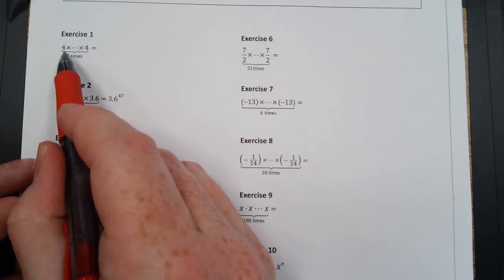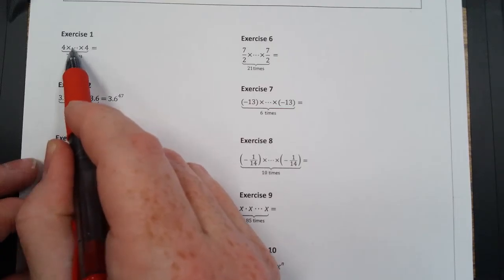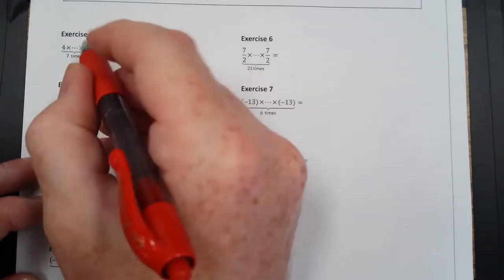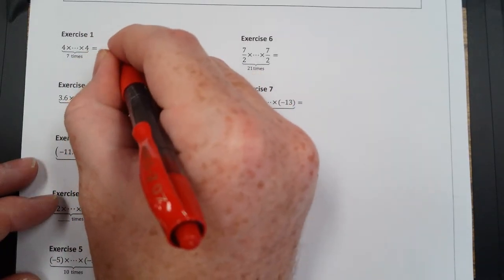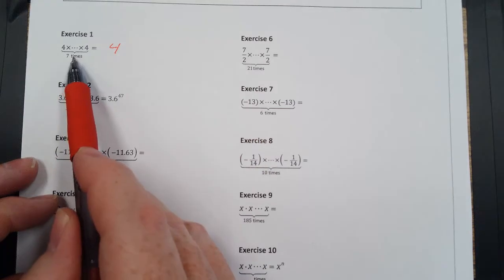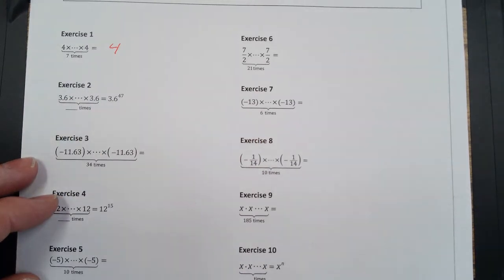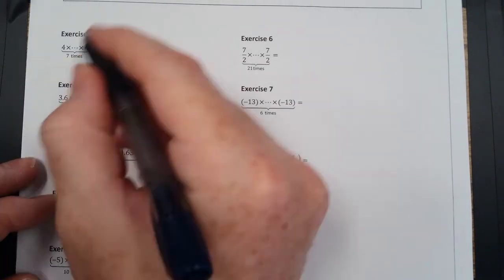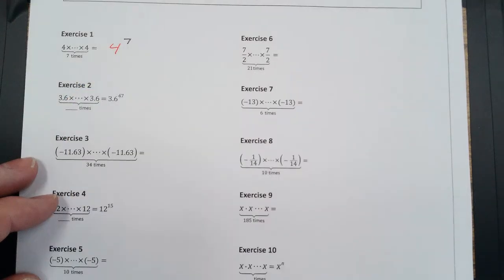Now look at exercise 1. The number being multiplied is 4. So the number multiplied is our base. How many times it's multiplied is the exponent, is the power. So this is 4 to the 7th, because 4 is being multiplied 7 times.